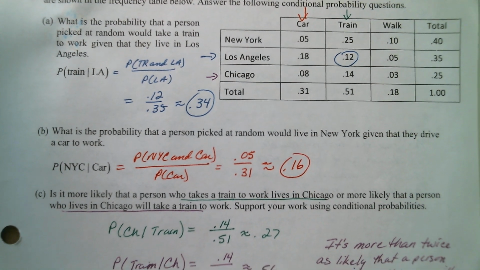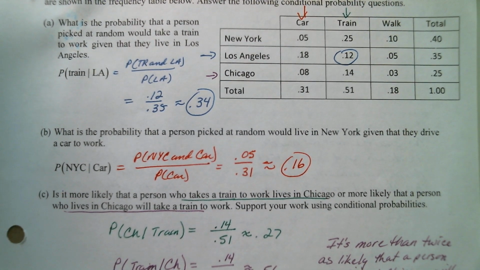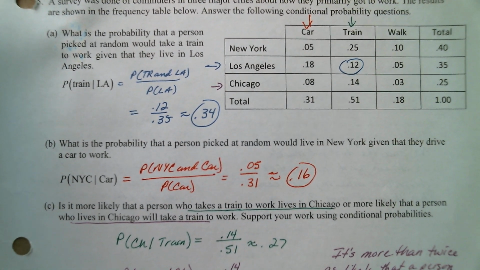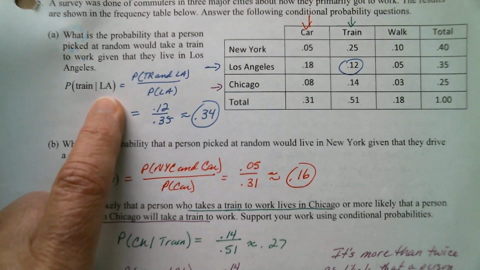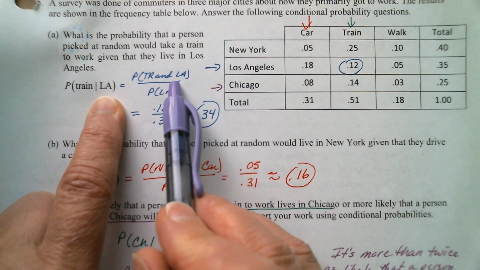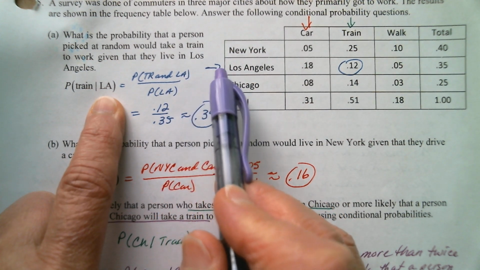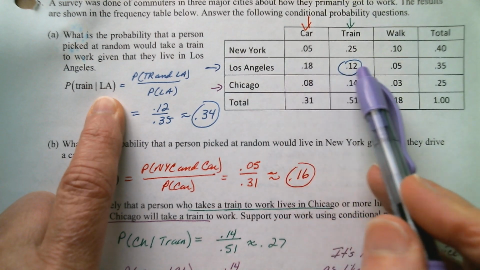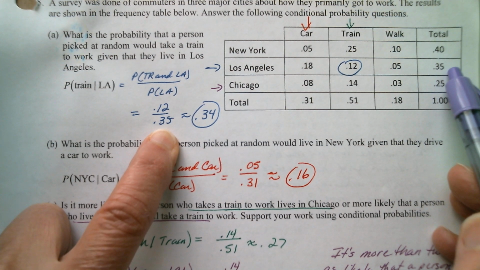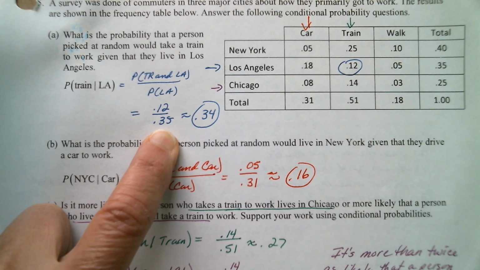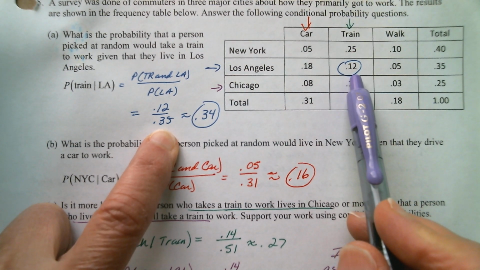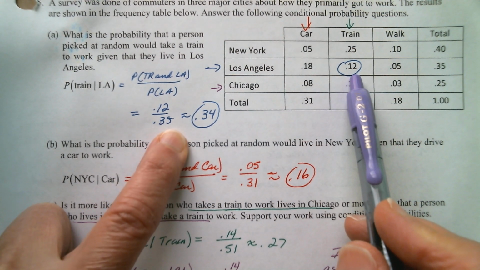Number 5, the probability that a person picked at random would take a train to work, given that they live in Los Angeles. Okay, so our denominator is the total in Los Angeles. So we're just looking at Los Angeles here. So that's what the blue arrow is pointing to. Just looking at the total for Los Angeles would be the denominator, 0.35. And of those 0.35, how many took the train? 0.12. So 0.12 divided by 0.35 is approximately 0.34.